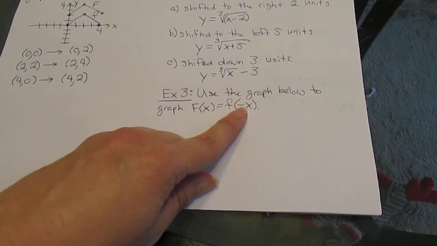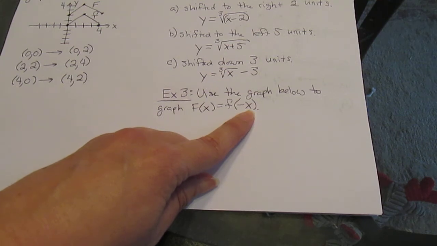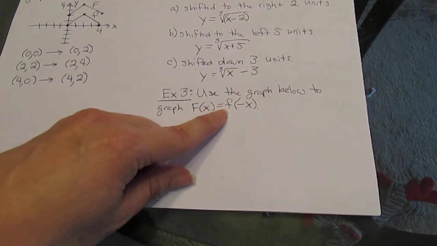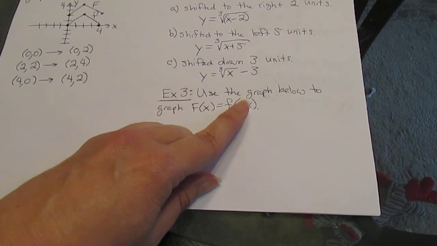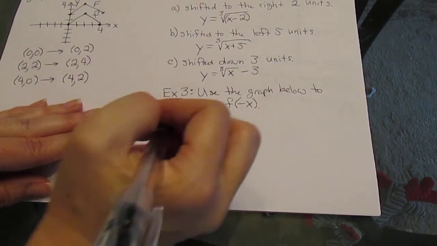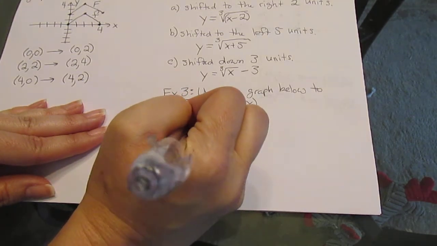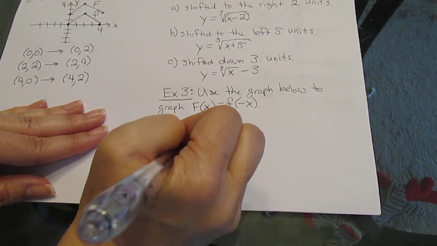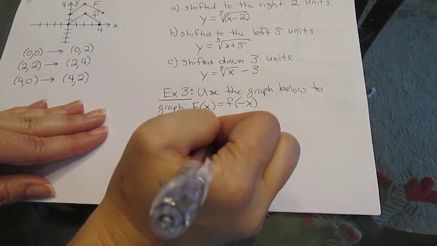Notice it matters where they're multiplying a negative 1 in the problem as well. If they're multiplying the negative times the x, that changes the sign of the x, so it's going to flip over the y-axis. If they multiply it times f of x, that's like multiplying a negative times the y, that would flip it over the x-axis. So in our example, we're flipping it over the y-axis. Let me write down our graph. They give me the point 0, 0, the point 1, 2, and the point 4, 2.